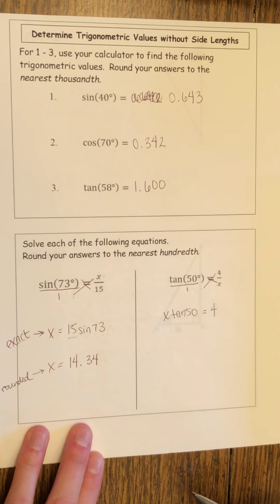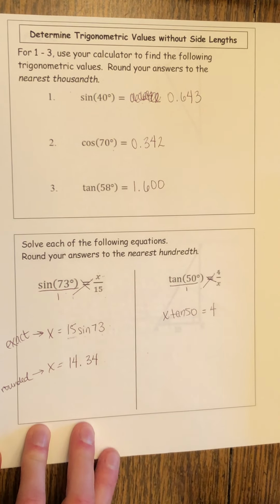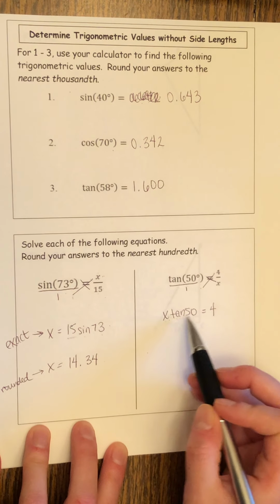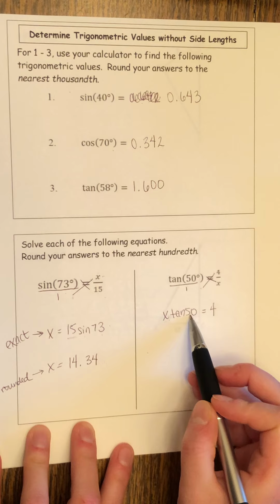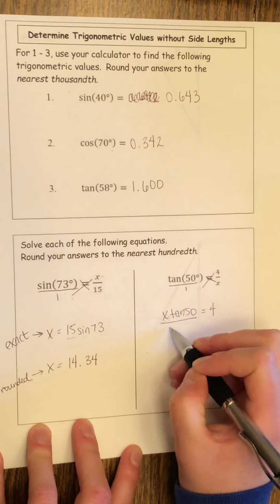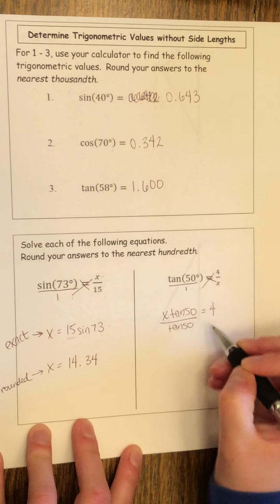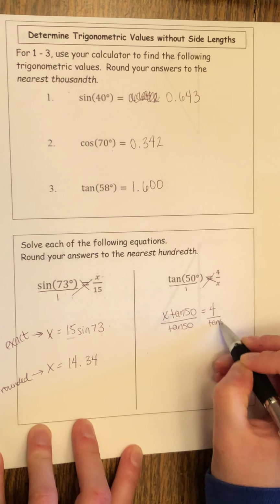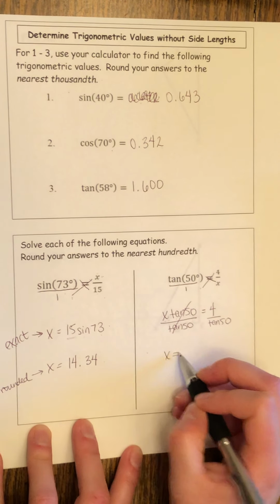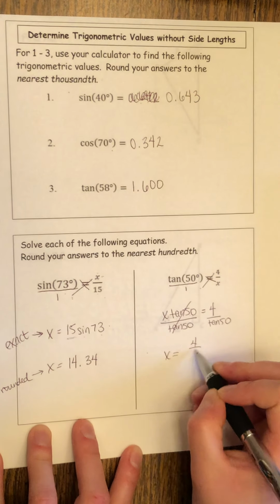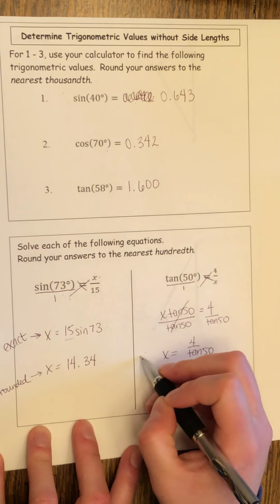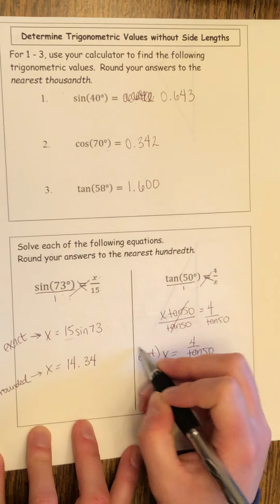So I need to isolate x in this problem. So I'm multiplying x times tangent of 50. So what operation undoes multiplication? It's division. So I'm going to divide by the tangent of 50 on both sides. So on the left, I'm left with x. On the right, 4 divided by the tangent of 50. And again, this is your exact answer.